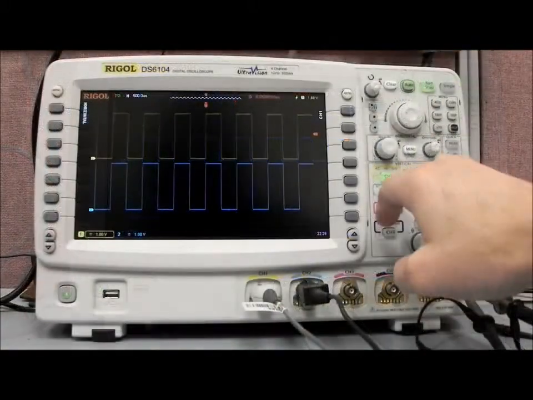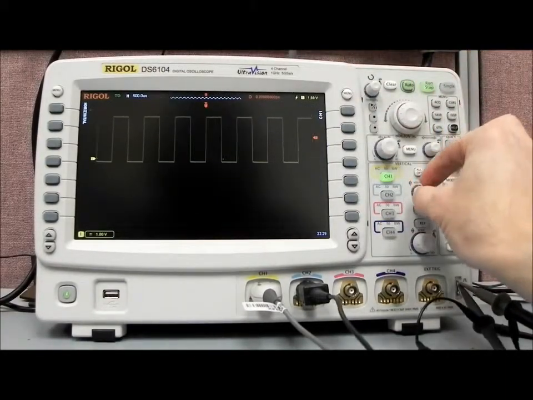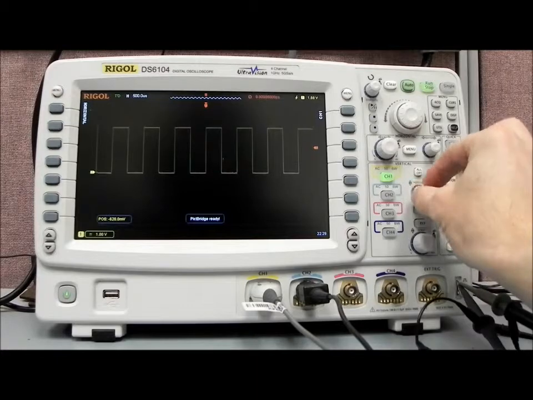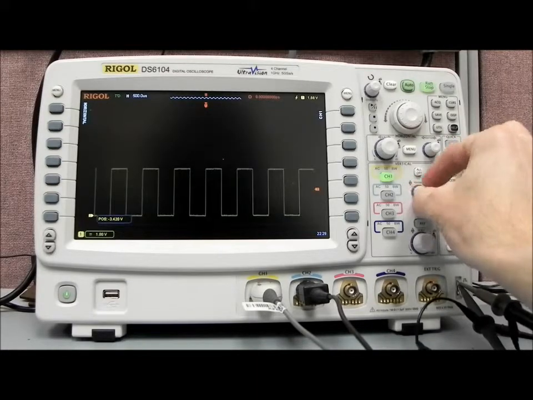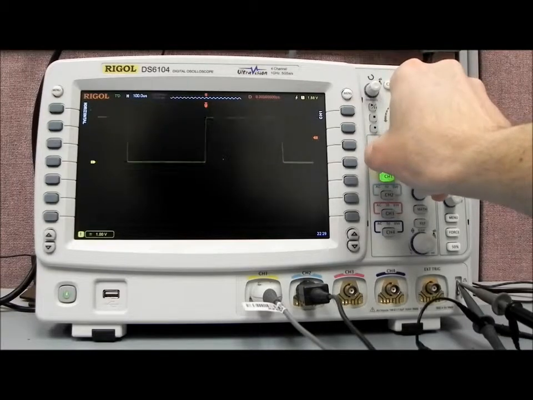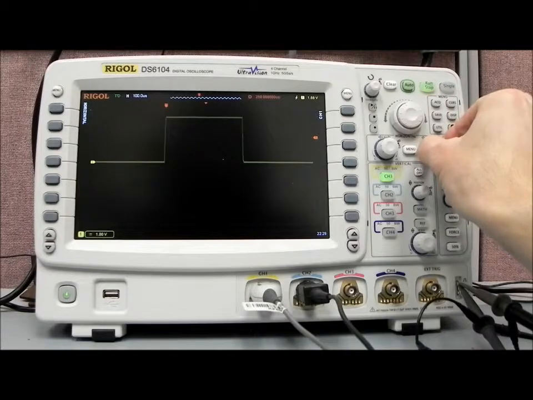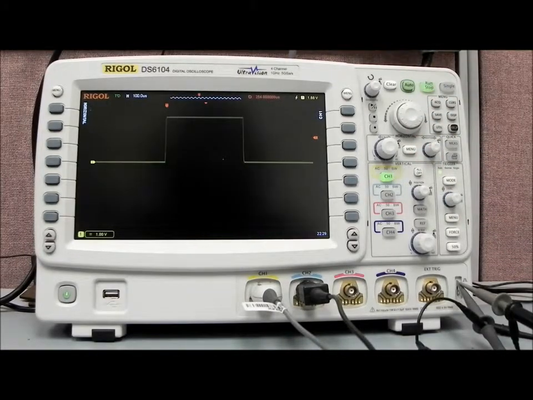So I'm going to disable channel 2 just for clarity here, make the display a little bit more clear. Bring that down. Oops, we'll just center it. That'll be fine. And then with the record features, what I'm doing, I'm just centering that signal. Now I'm going to show you the record features, and then we're going to go through the pass-fail analysis function of the record.